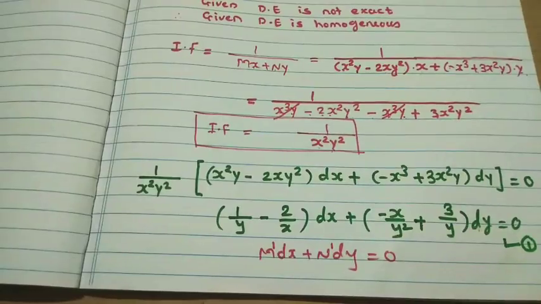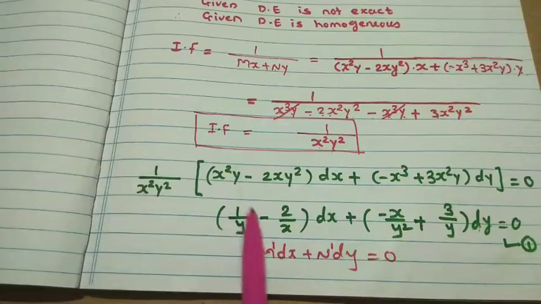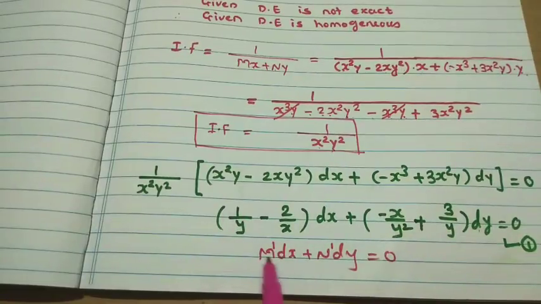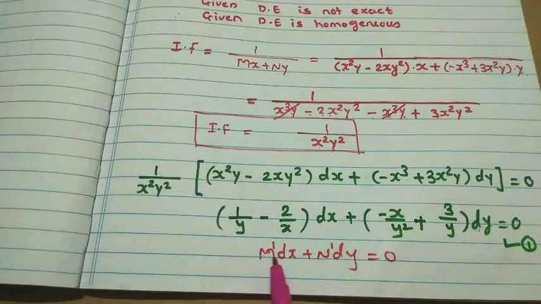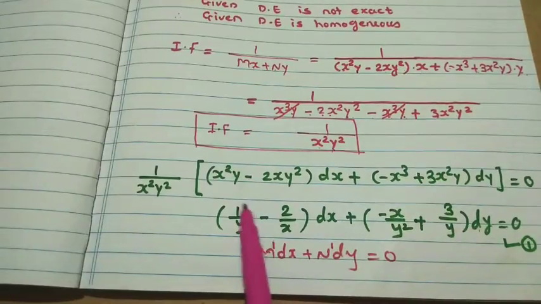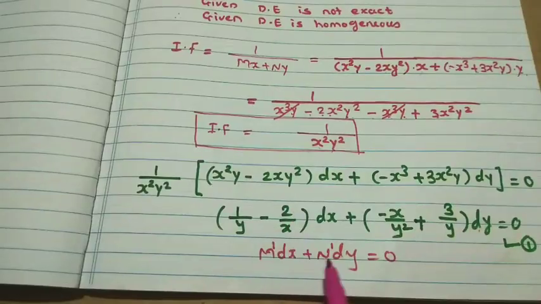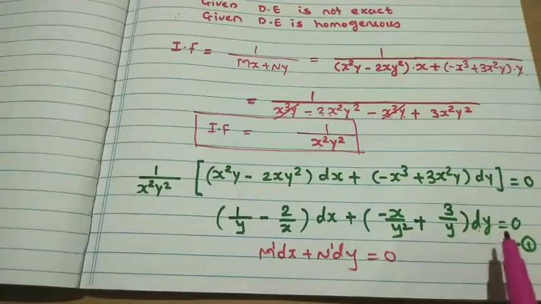Let's call this new differential equation 1. Now compare this new differential equation with our standard form M dx plus N dy. Instead of M and N, we're using M dash and N dash because we have already used M and N. So it will be M dash dx plus N dash dy equal to 0. Here M dash is 1 upon y minus 2 upon x, and N dash is minus x upon y square plus 3 upon y.